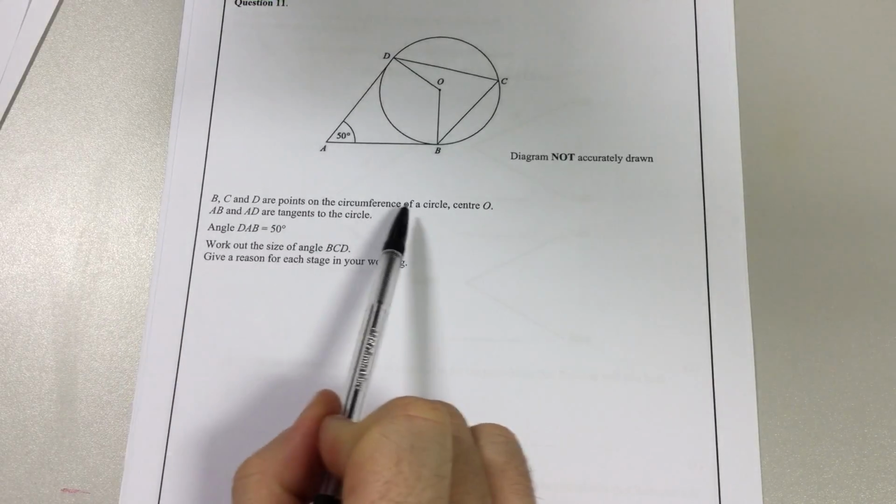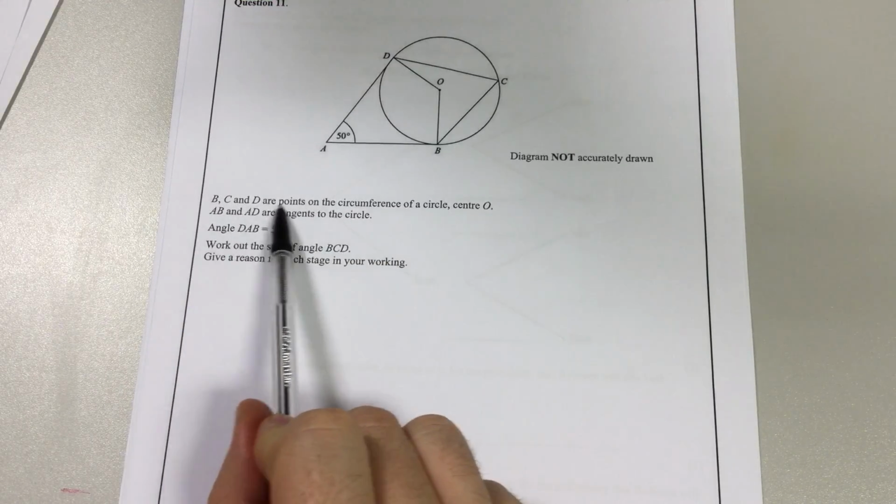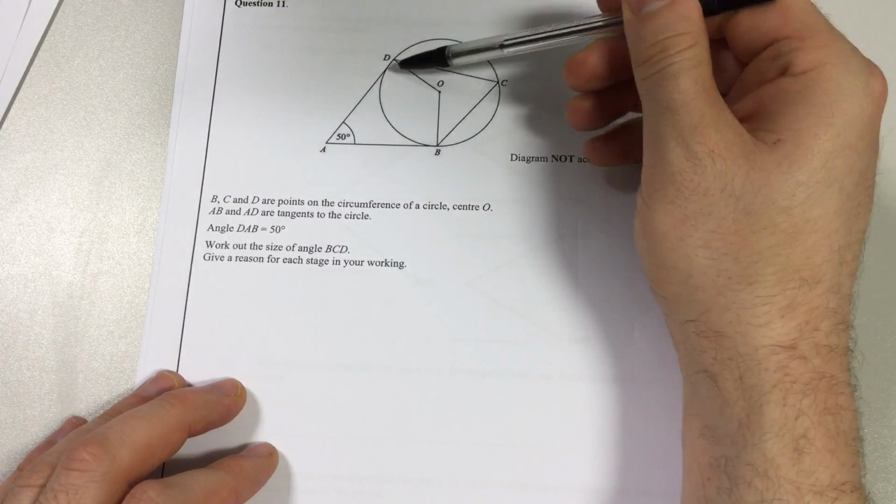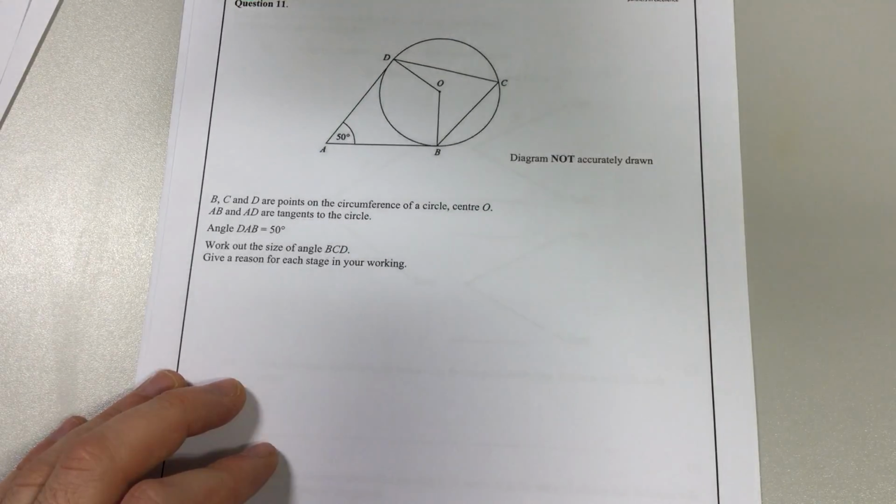So BCD are points on the circumference of a circle with centre O. So it's saying that's the centre, and these are touching the edge, the circumference. Okay.